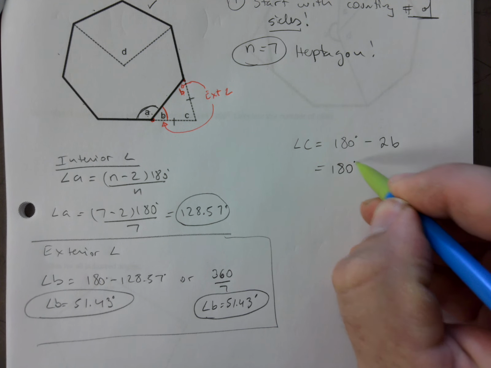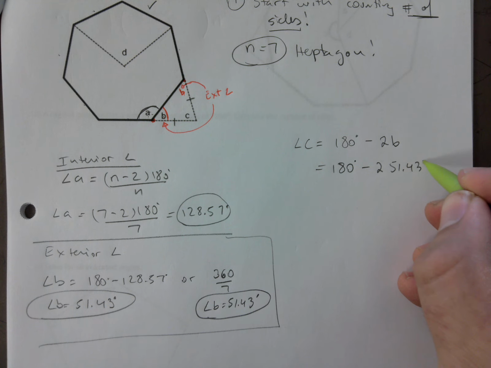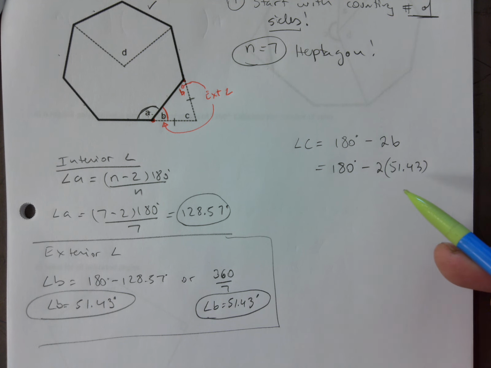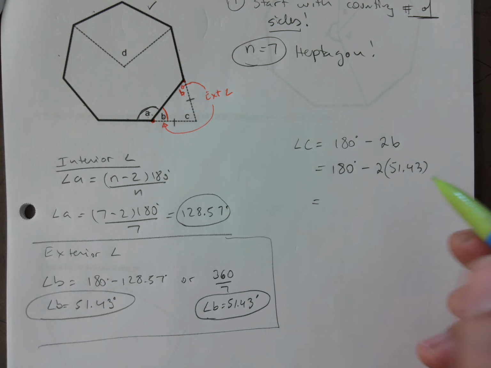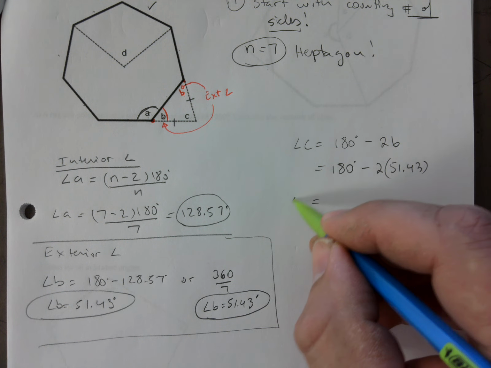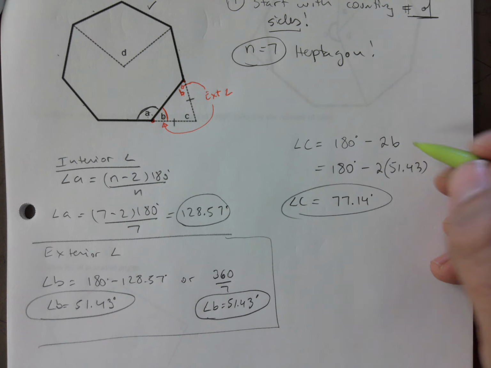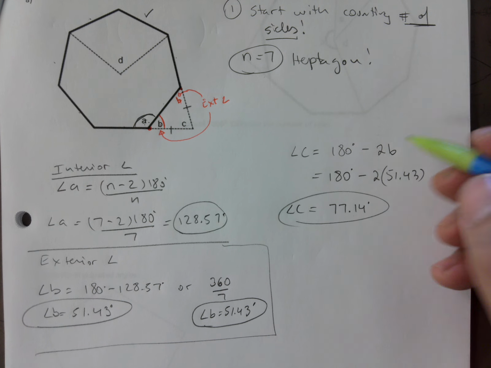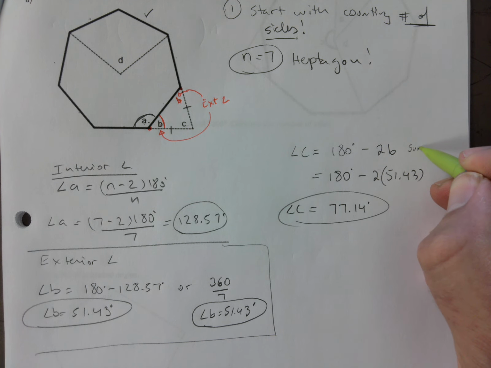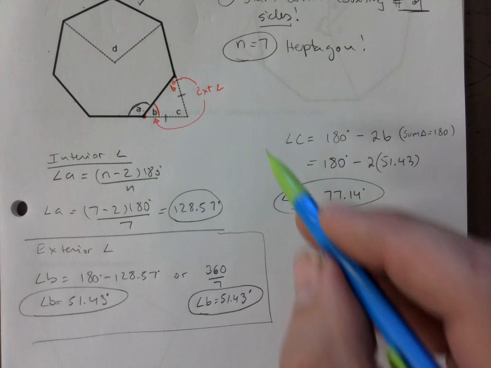So it's 180 minus 2 times B, which is 51.43. If you don't like this, just go minus 51.43 minus 51.43. It's the same thing. And so angle C is 77.14. Let me just put on top here that I use sum of triangles equal to 180. That's what I've used to figure that out. So that's angle C.